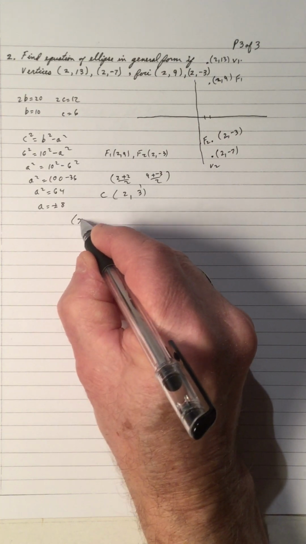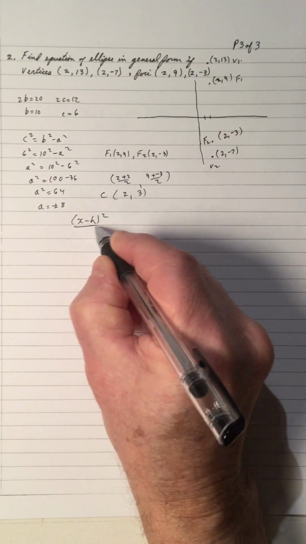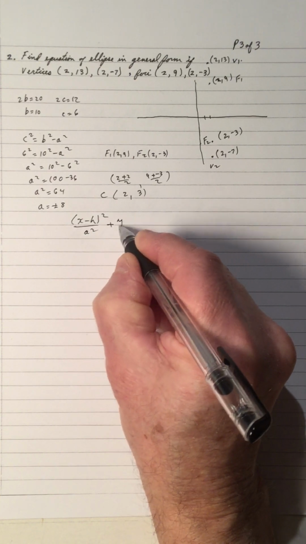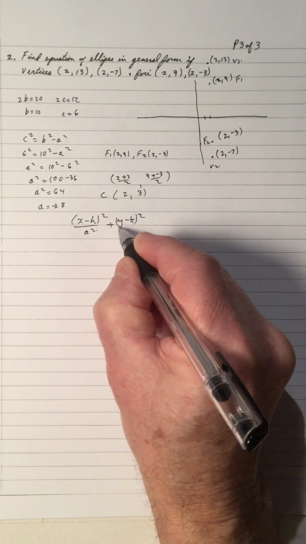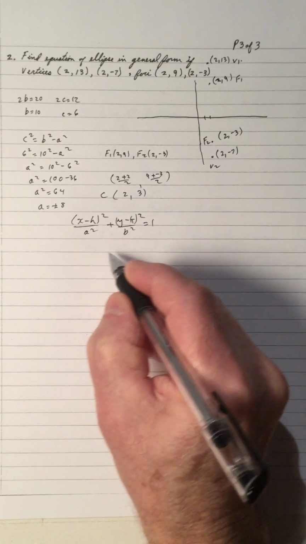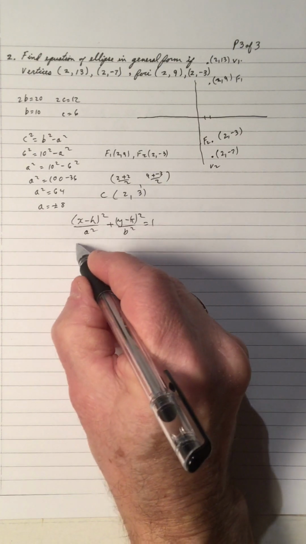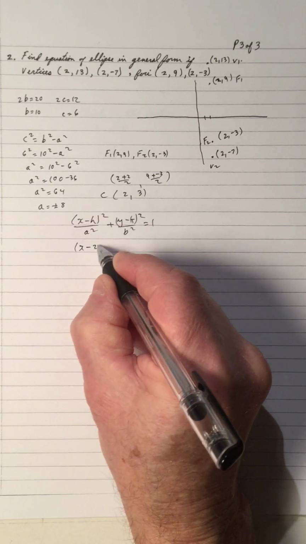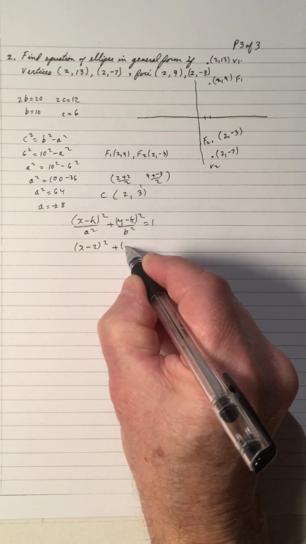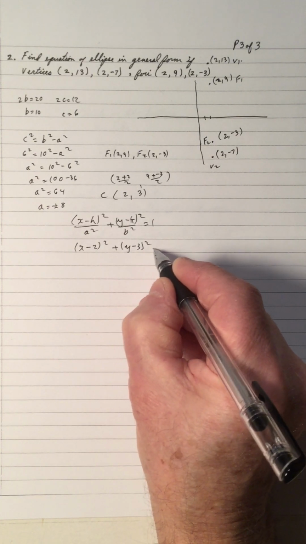So we have x minus h all squared over a squared, plus y minus k all squared over b squared, is 1. Since the center is (2, 3), this is x minus 2, and y minus 3.